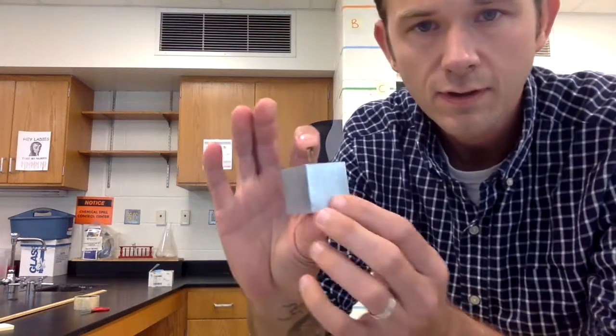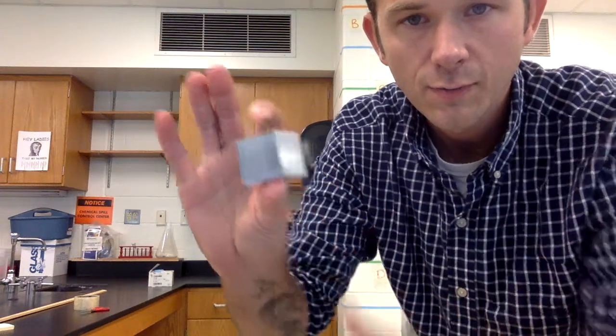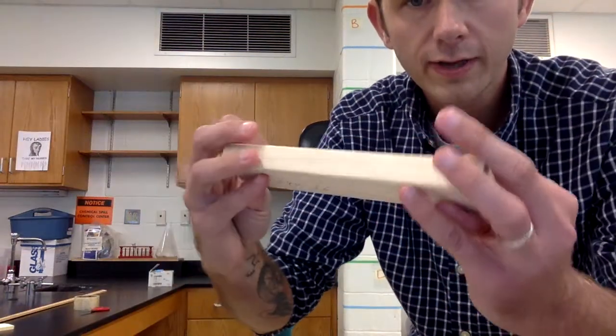Guys, just here for our little potential and kinetic energy virtual lab. Okay, I got my three objects. You have the mass of them in the one PowerPoint I shared. We got our metal block, pretty sure that this is aluminum. And we got a wooden block here.